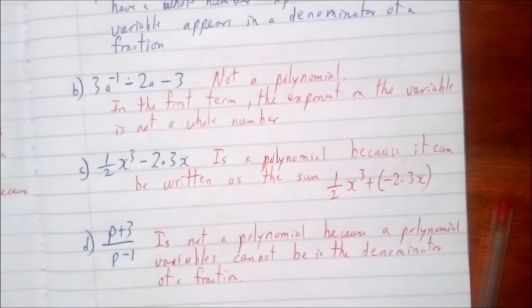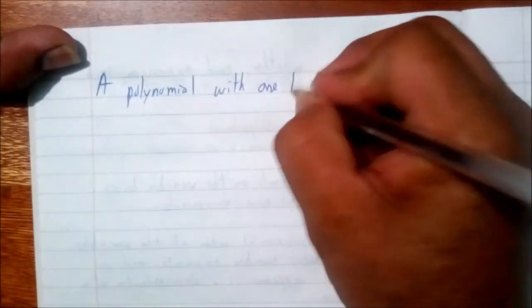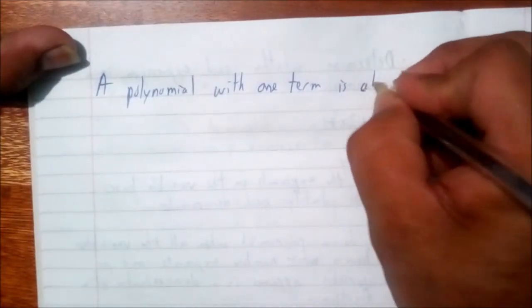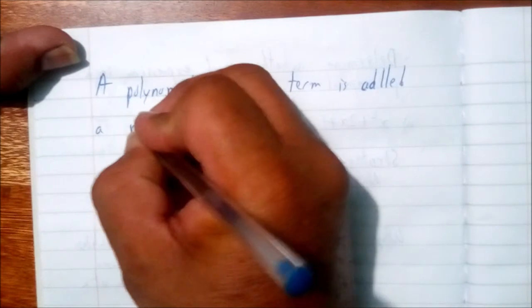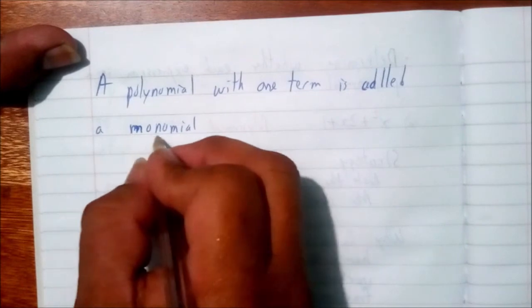All right, now here comes the next part. We're still on classifying polynomials. So let me write this note here. A polynomial with one term is called a monomial, and by the part mono means one.